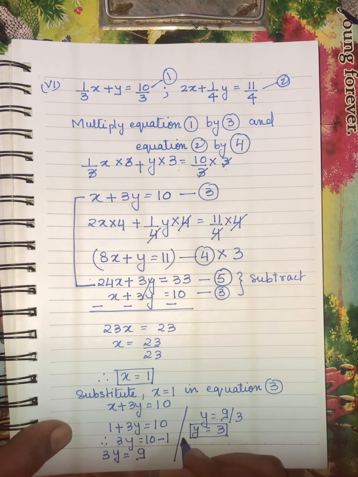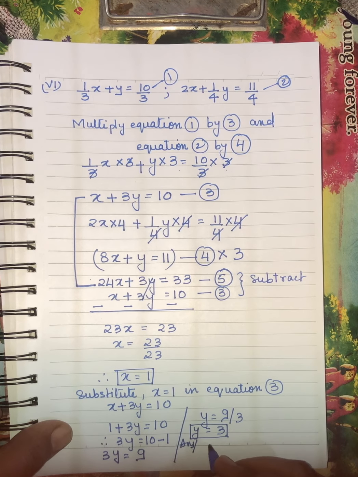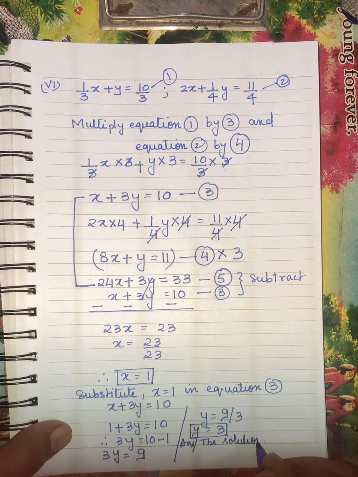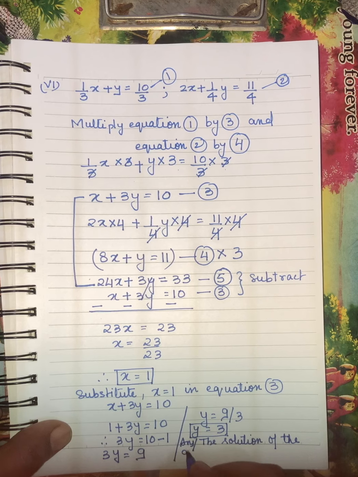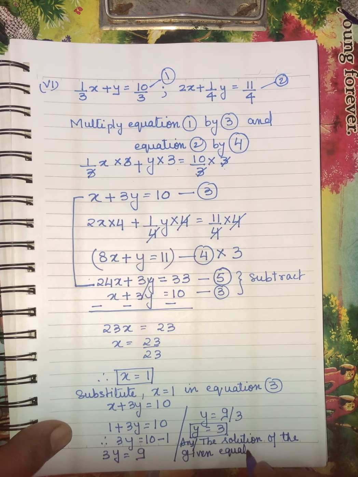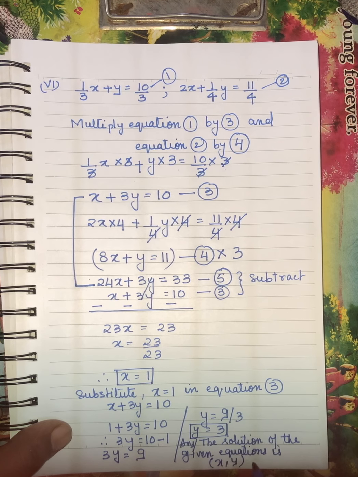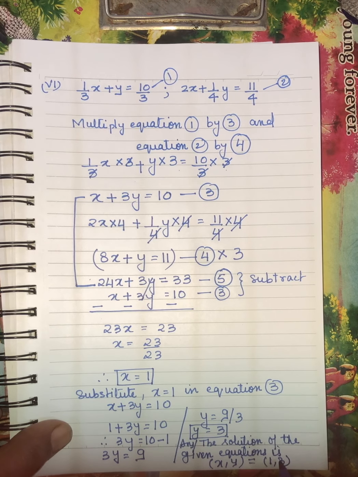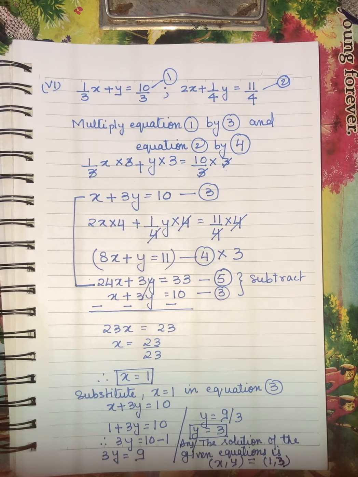Okay, so your answer will be: the solution of the given equations is x and y, that is 1 and 3. Alright children, can you do it?